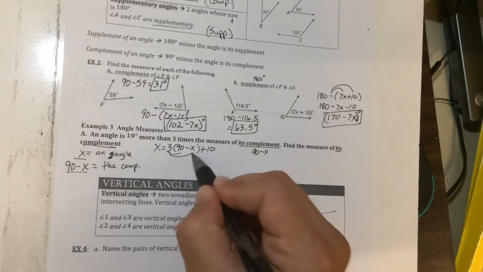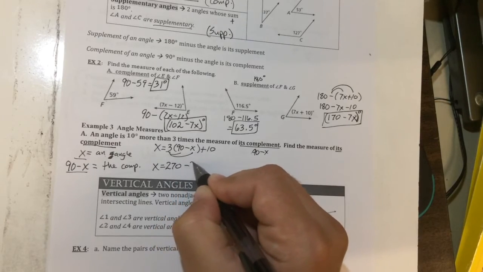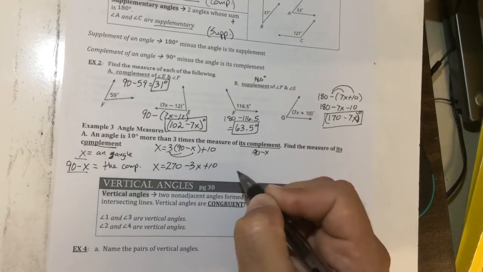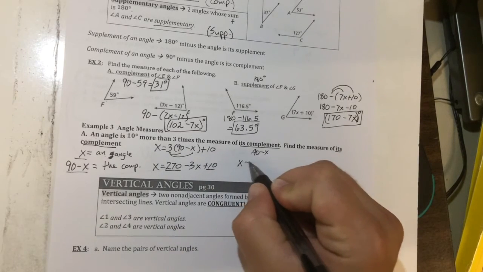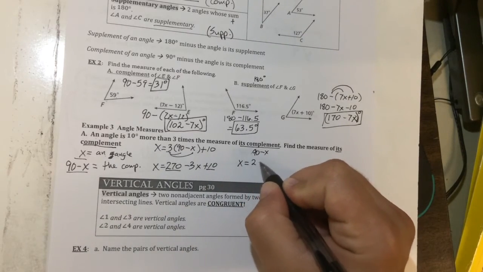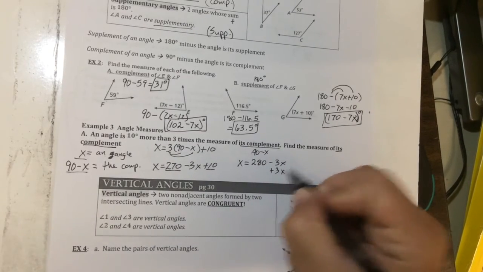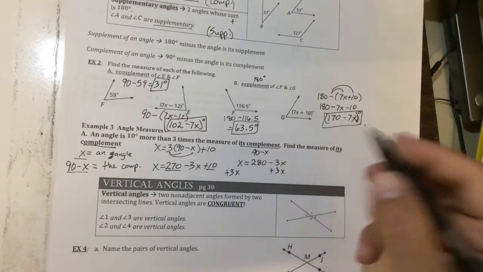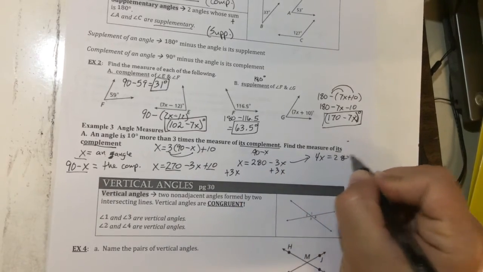First thing you should do is distribute. Then combine these like terms. Then add 3x to both sides. It gives you 4x equals 280.